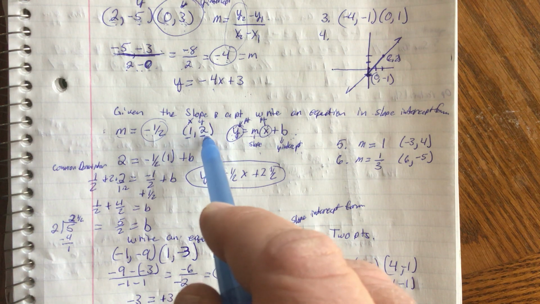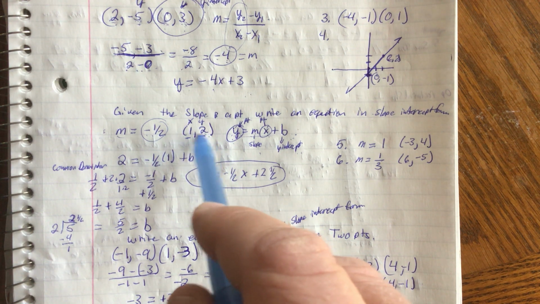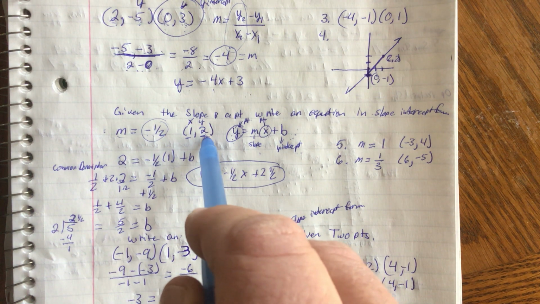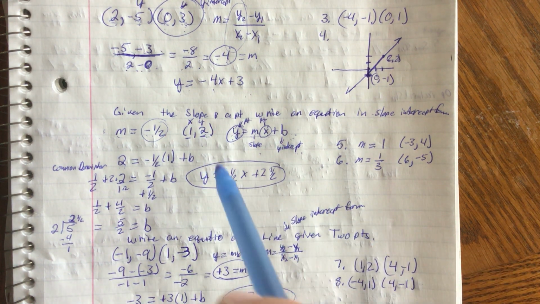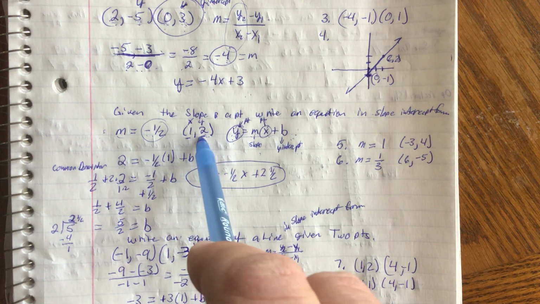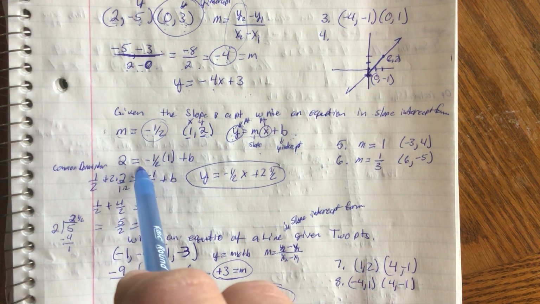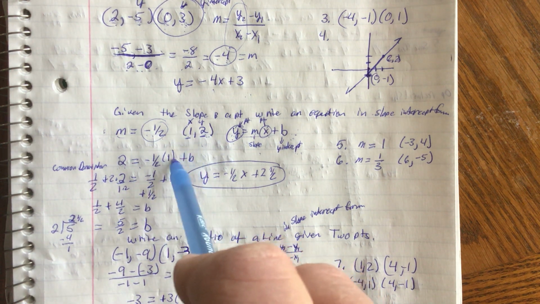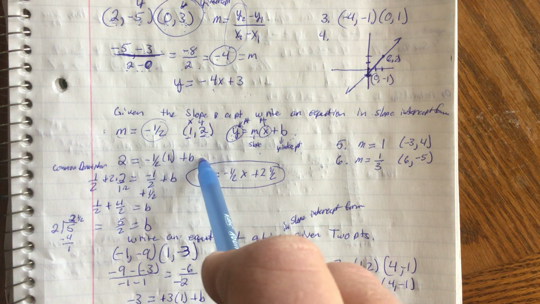So I'm going to plug it in. Okay, I've got 2. You have to, again, remember to start with the y even though it comes second. Again, the way kids usually miss this is they get their x and y in the wrong place. So make sure you put your y first: 2 equals the slope, -1/2, times x, which is 1, plus b.